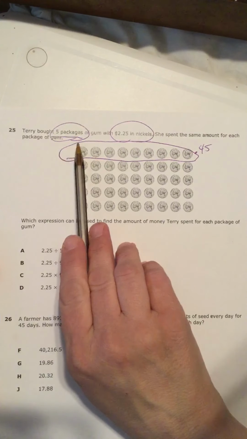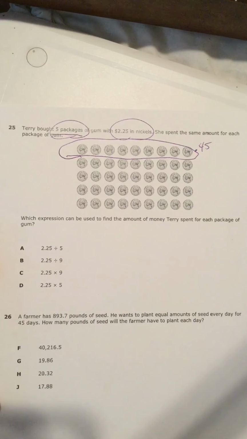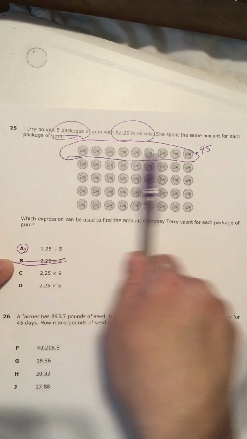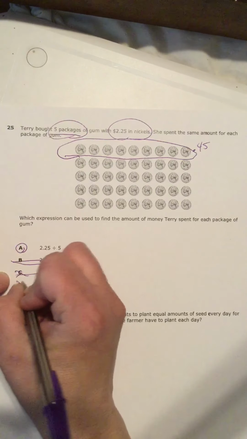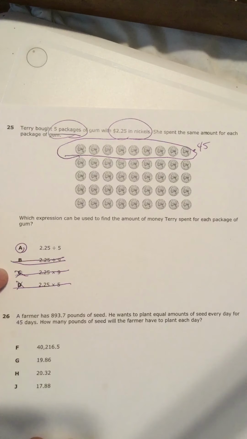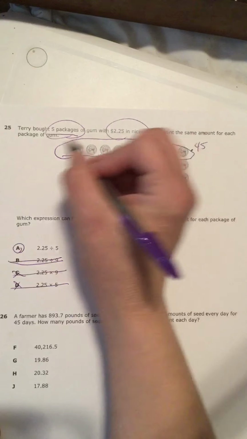Terry bought 5 packages of gum with $2.25 in nickels. She spent the same amount on each package. So that means she spent 45 cents on each package. That is a division. $2.25 divided by 5. Divided by 9 would have been totally different, right? And we're not multiplying. Okay, so $2.25 divided by 5. But I want you to be able to visualize the picture.